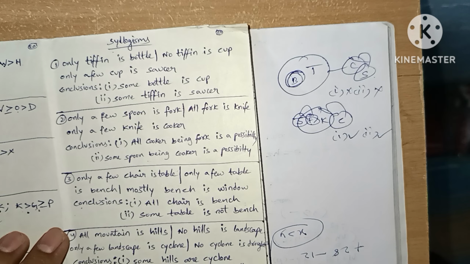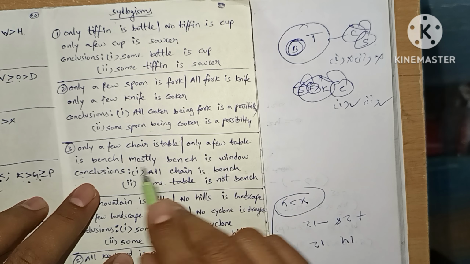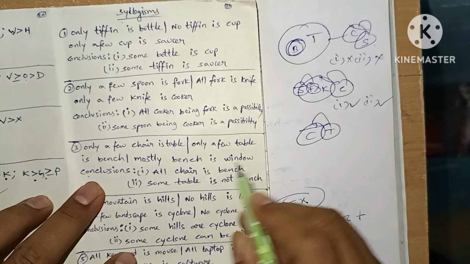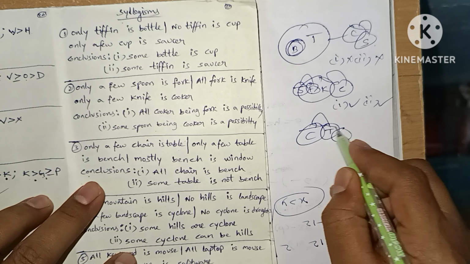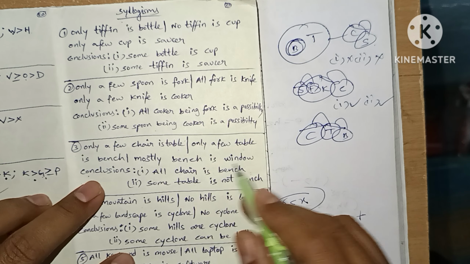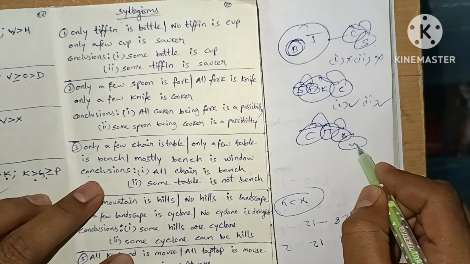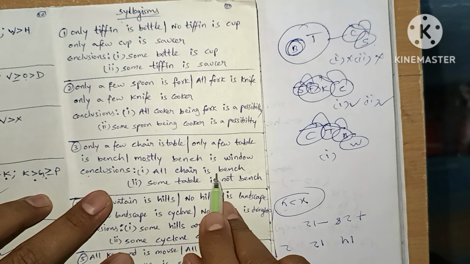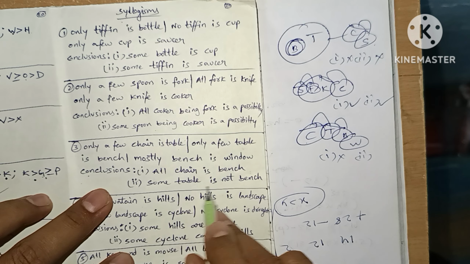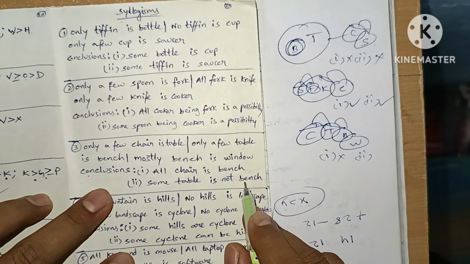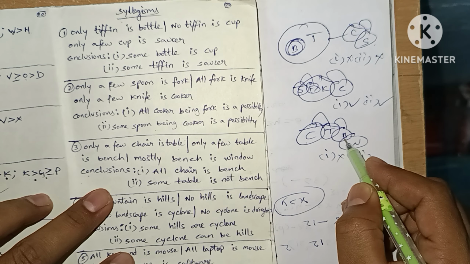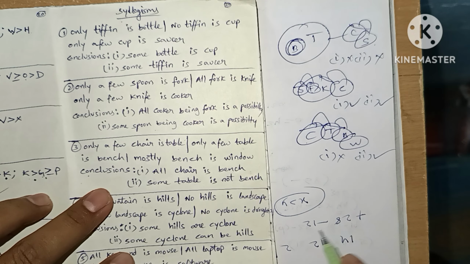Let's see question number 3. Only a few chair is table. Only a few table is bench. Mostly bench is window. Mostly means some. Some bench is window. Let's see conclusions. All chair is bench. Direct conclusion false. Second one. Some table is not bench. All table can be bench. Possibility. All table can be bench. No, not possible. So this one is true.